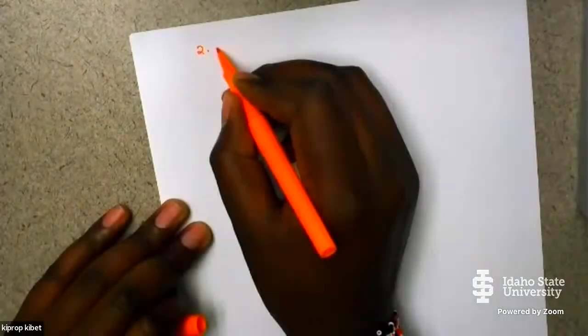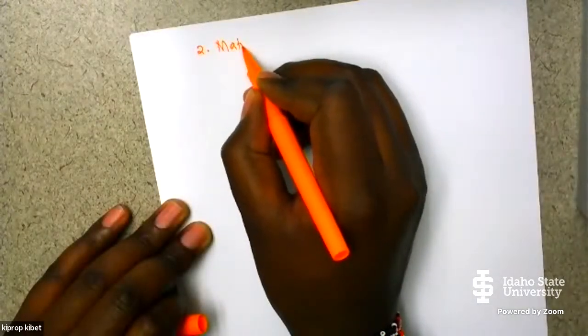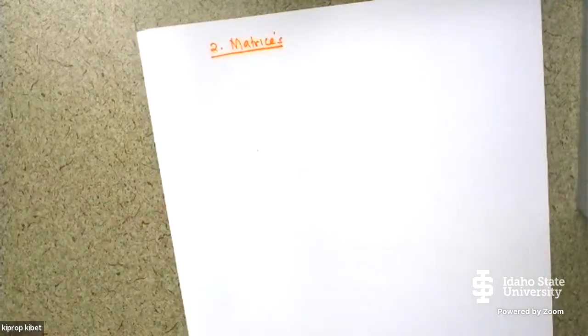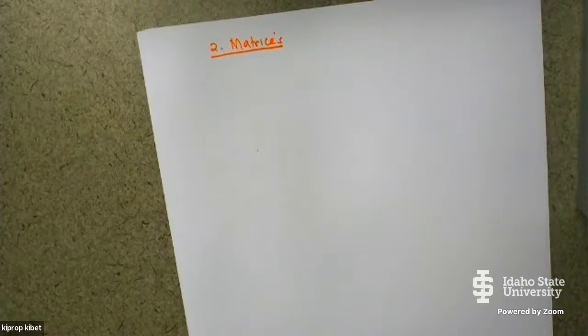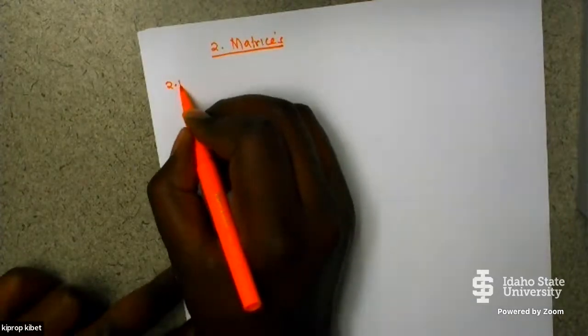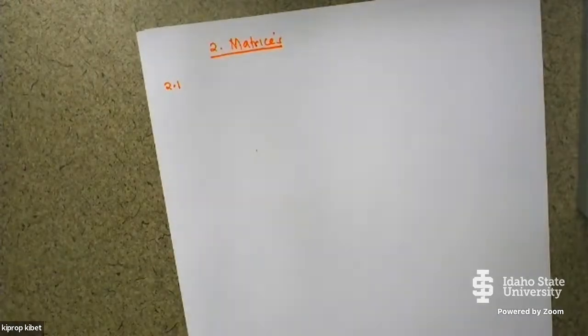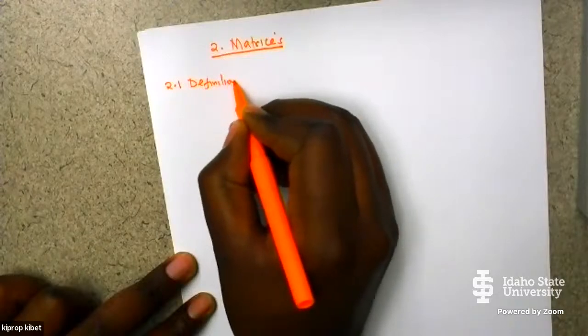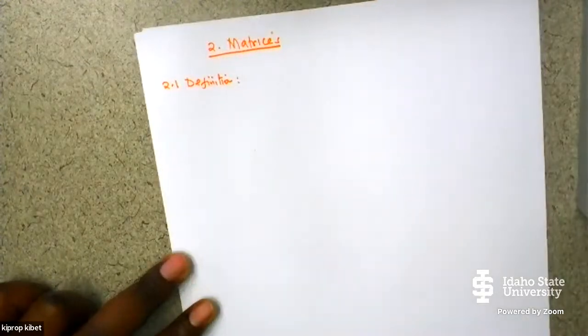If there is no question, then let's now come to section number 2, which is now the matrices. Let's start from 2.1. This one is the definition.